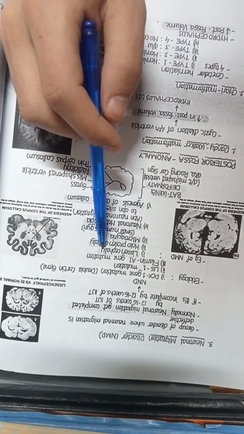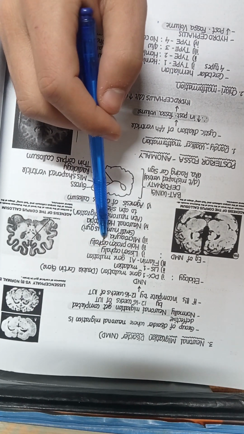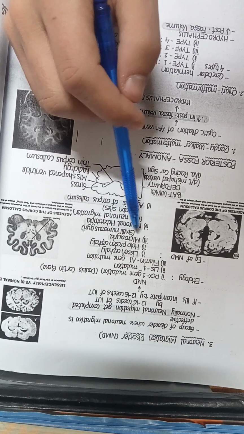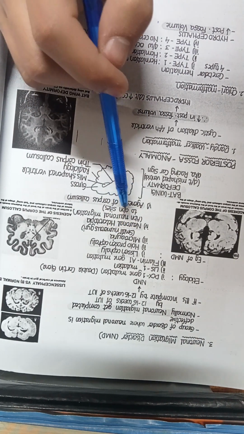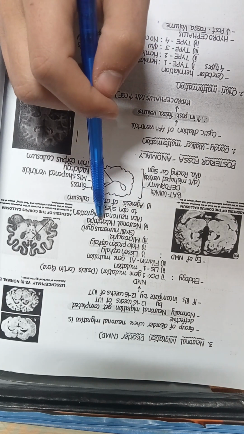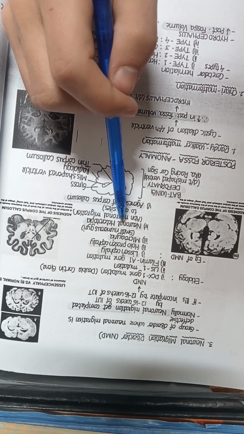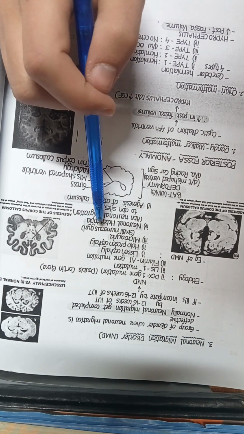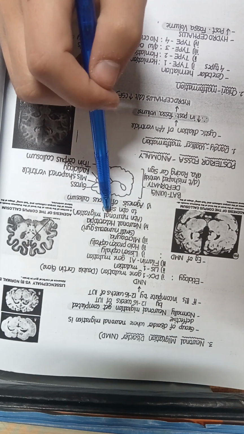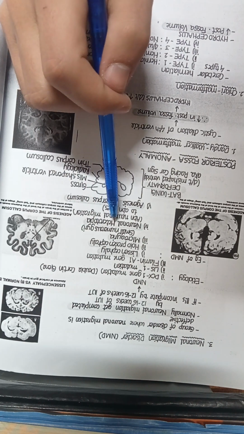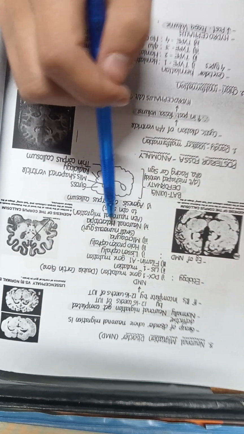If somebody asks, doctor, give me examples of neuronal migration disorder, your answer would be lissencephaly, holoprosencephaly, microgyria. Microgyria means that there are small numerous gyri. Then neuronal heterotopia. Neuronal heterotopia means abnormal neuronal migration to an abnormal site, and this was a question.